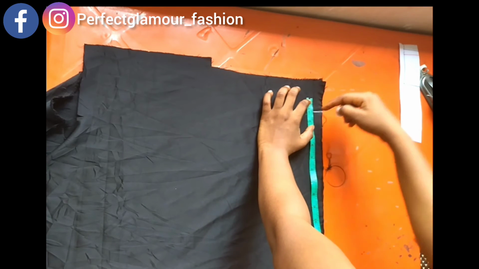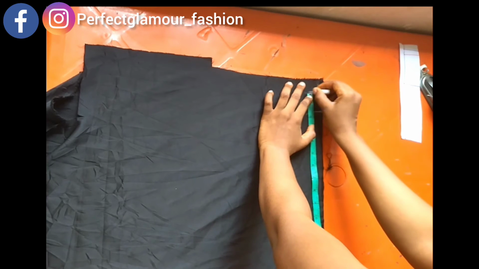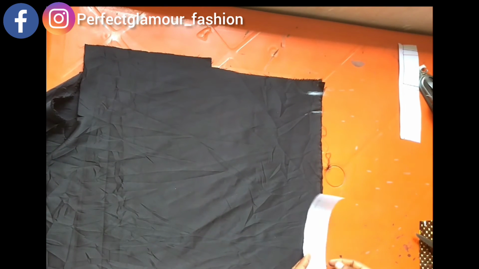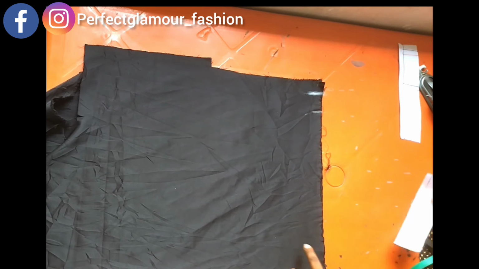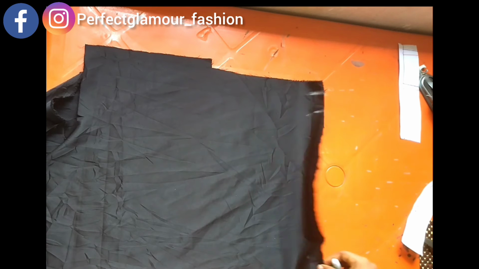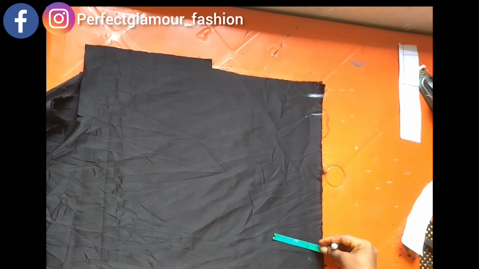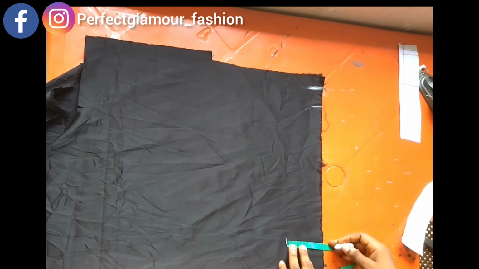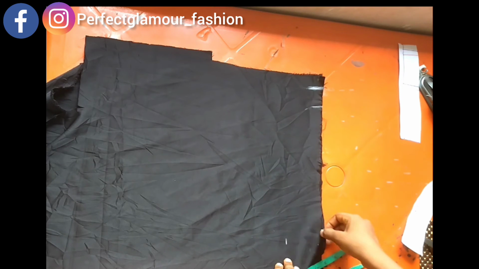This is to allow you to turn in your zipper allowance, depending on what your zip allowance is. If my zip allowance is 1 inch, I'm going to be adding 1 inch plus half that I will use to close up my band. So if yours is 2, you do 2 inch plus half for you to use and close up your band.